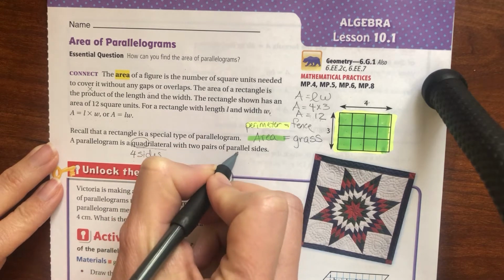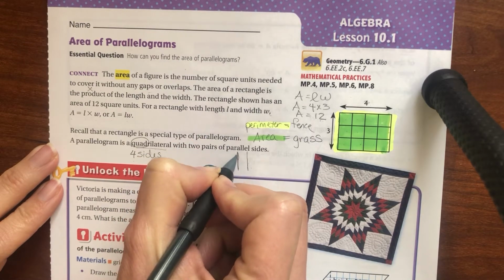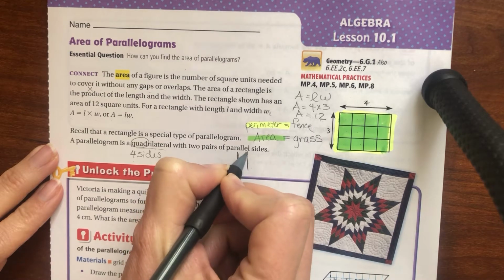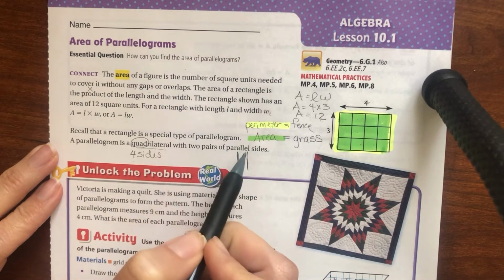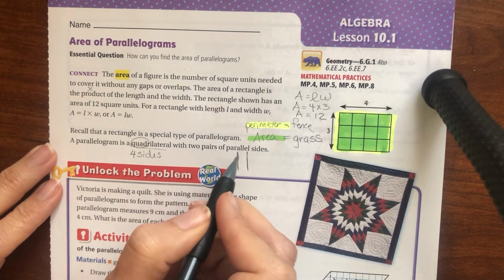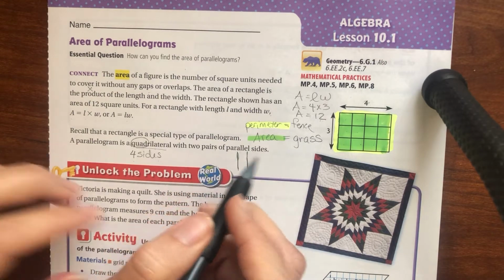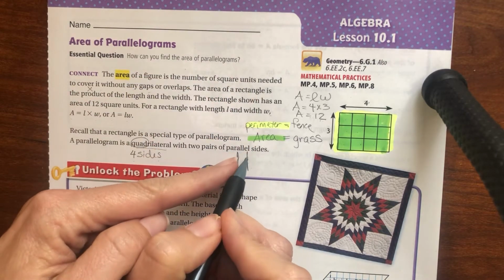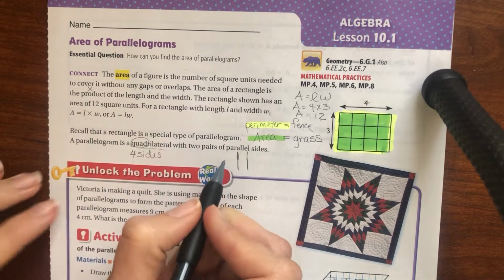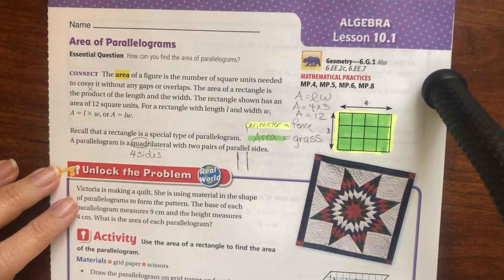Parallel means they're straight across from each other. And if they went on forever into the future, they'd never run into each other. Kind of like railroad tracks. No matter how far the railroad tracks go, these 2 tracks never cross each other. And that's what parallel means. They never cross each other, no matter how long they are. All right.